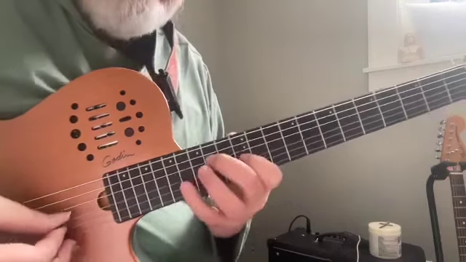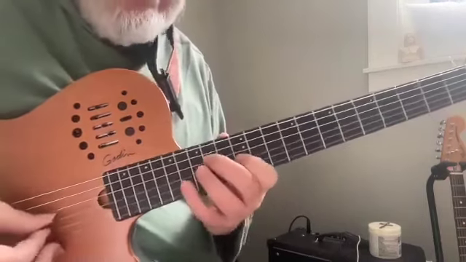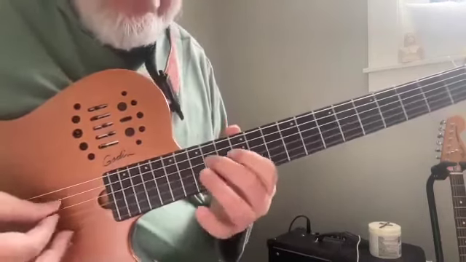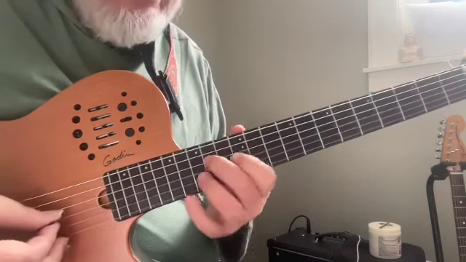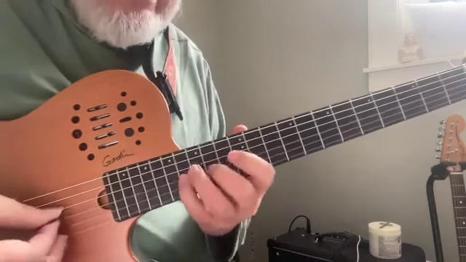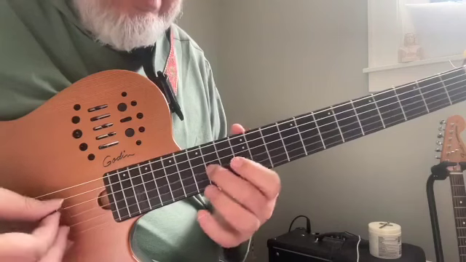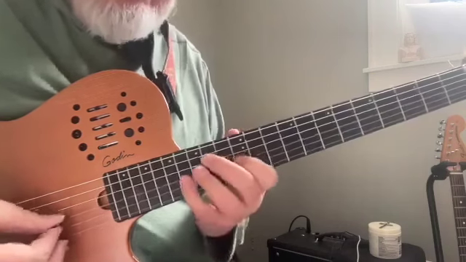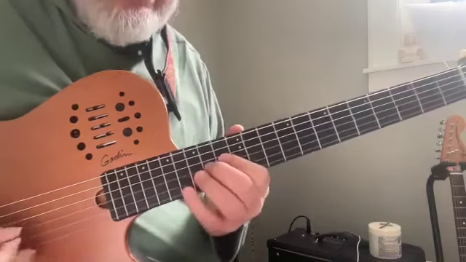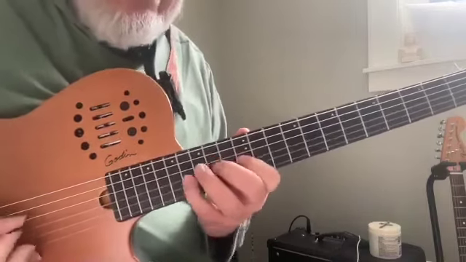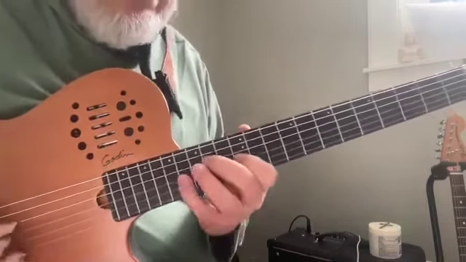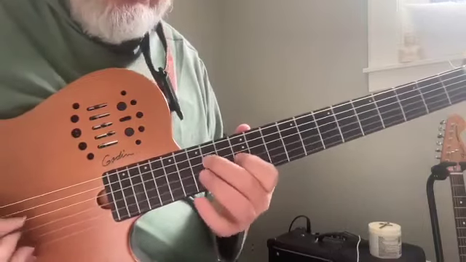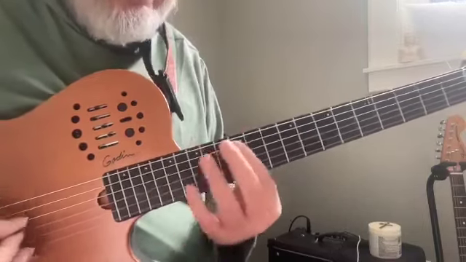We'll do one more. For those of you with a cutaway, 14, 12, 16, 14. So E, up a third to G, up a third to B, and down to A. So a different flavor. Sounds like A minor.